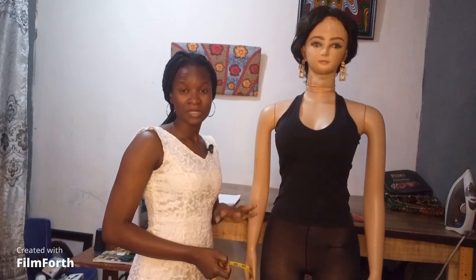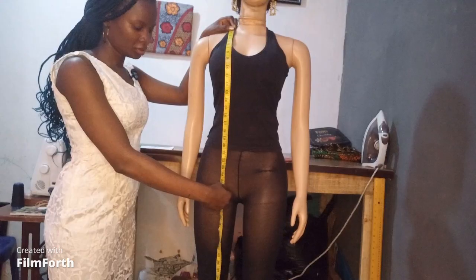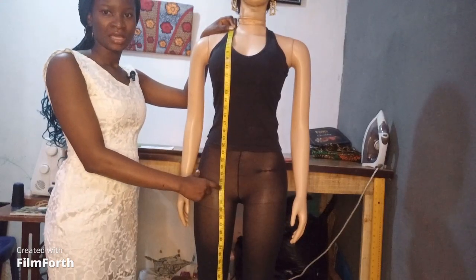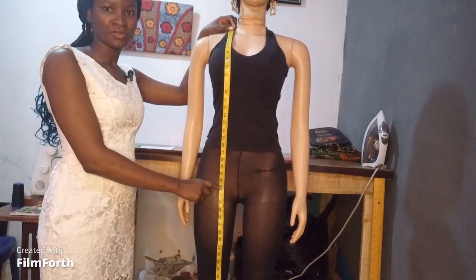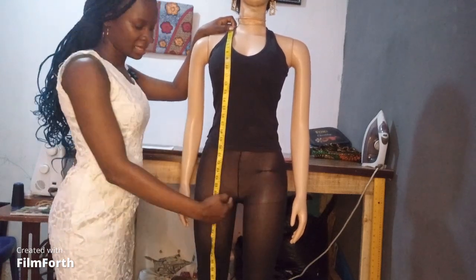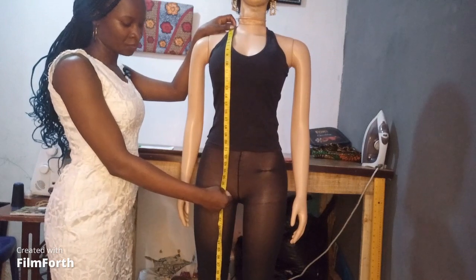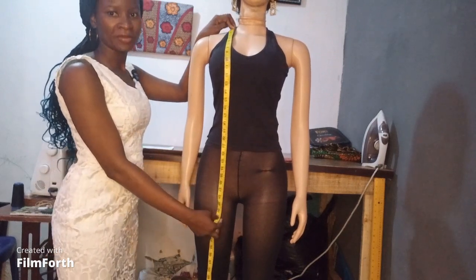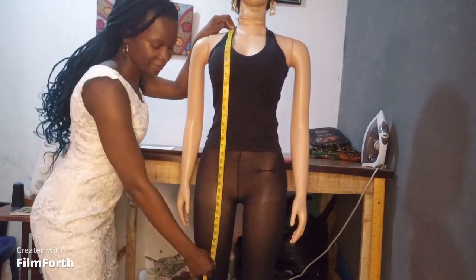Some people 8, and some people that are petite, you can have it 7 inches actually. The apex of your hip is your shoulder to hip measurement. You just trace it out. For my mannequin, it's 27. All right. So the next thing you take now is your shoulder to knee measurement.